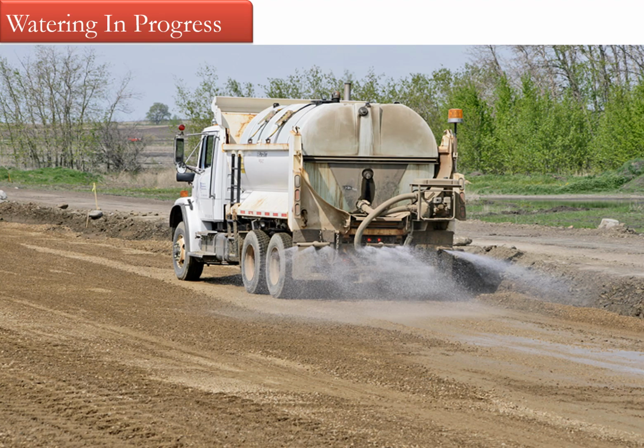Then the water tankers are used to do the watering of the soil layers being placed before compaction, because in order to compact the soil, you need to compact the soil at OMC or close to OMC, that is +1 or -2, in order to achieve the required compaction levels.